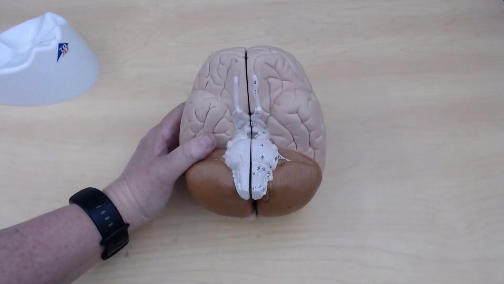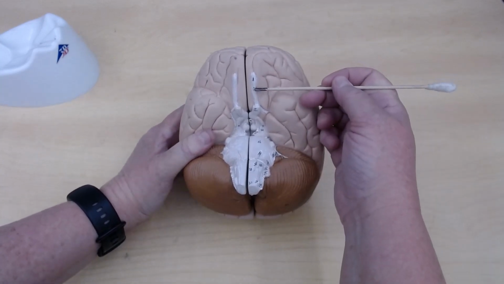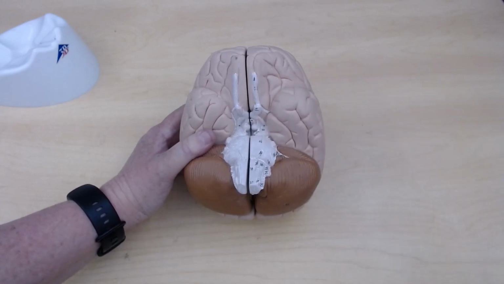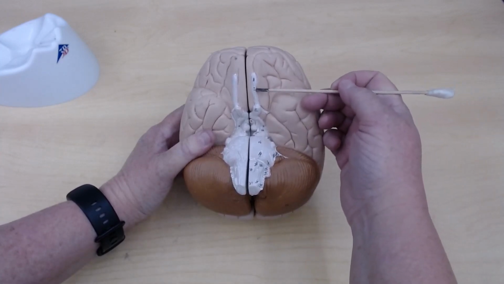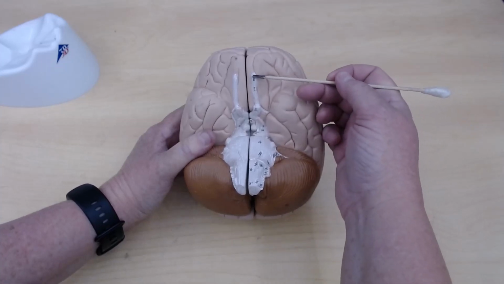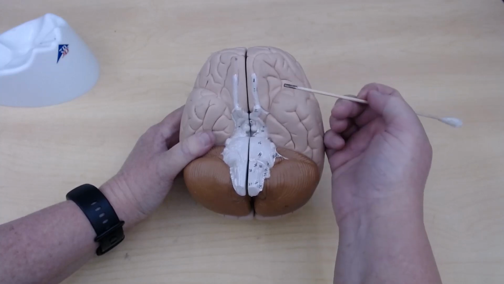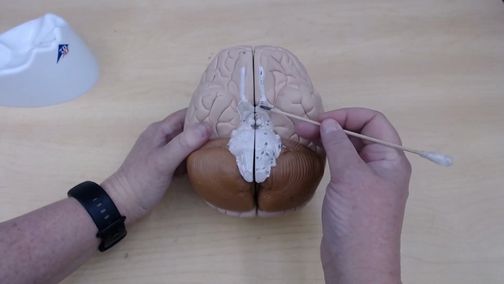A couple structures you need to know about the base of the brain. Roman numeral 1 is cranial nerve 1. That is the olfactory nerve. Think about an olfactory that smells. This is your sense of smell or olfaction. So the olfactory nerve is cranial nerve 1. Here at number 8 is the olfactory bulb. The olfactory bulb. I also want you to know cranial nerve 2.